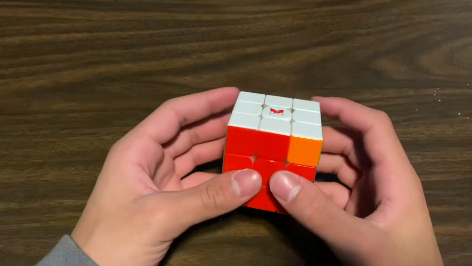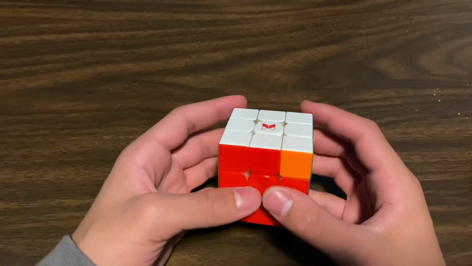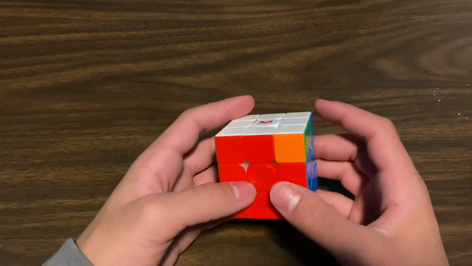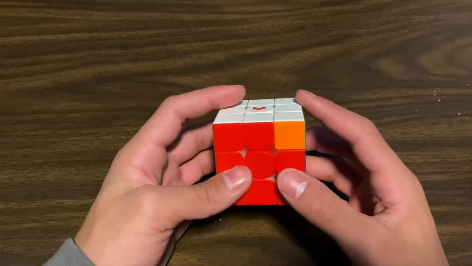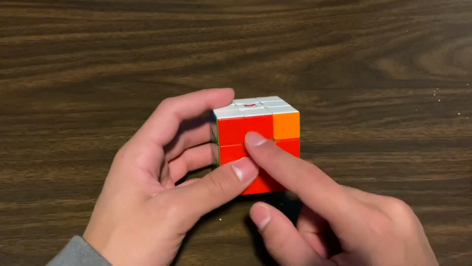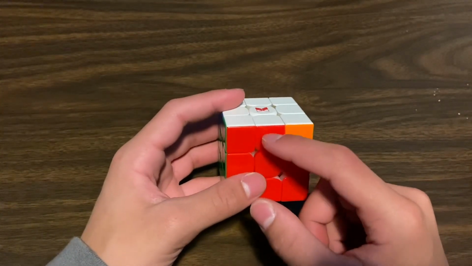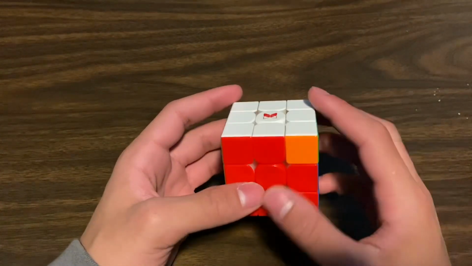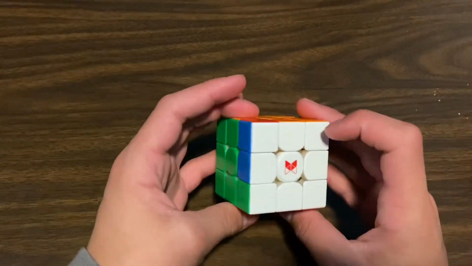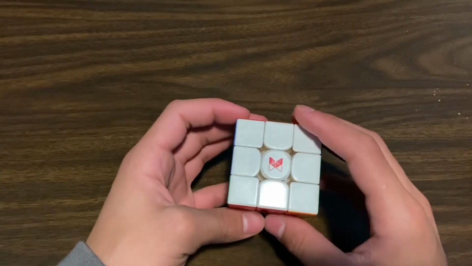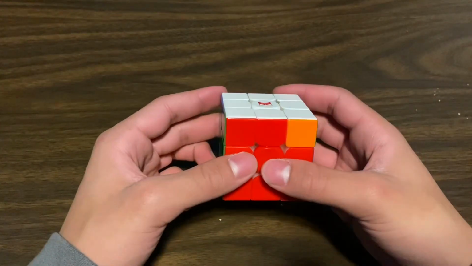The NB perm recognition is exactly the same. And I should have said AUF in the previous one, but I don't care. This edge will stay in the same place for AUF on both of them. So for this one, it's the clockwise version. The algorithm for it goes.